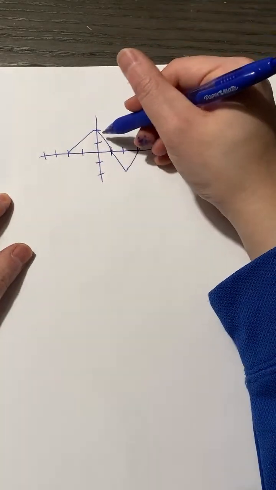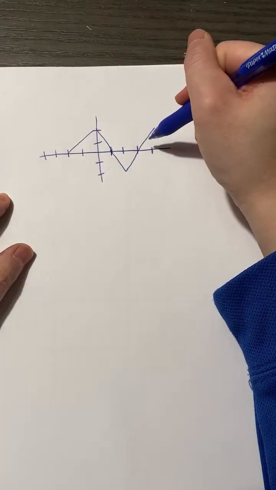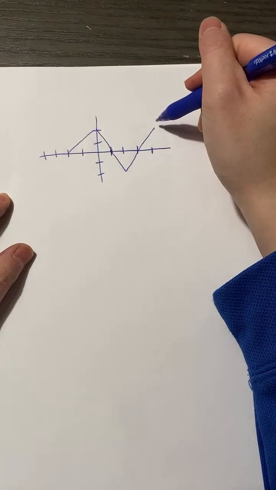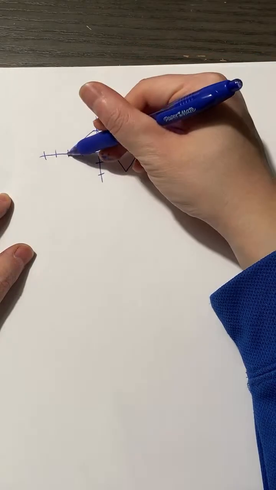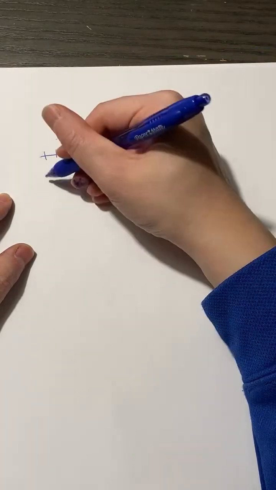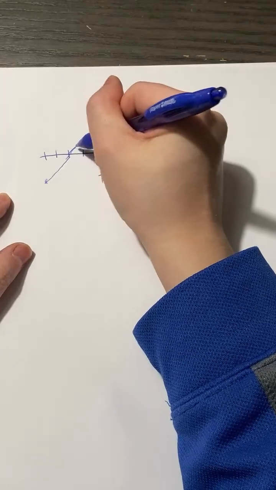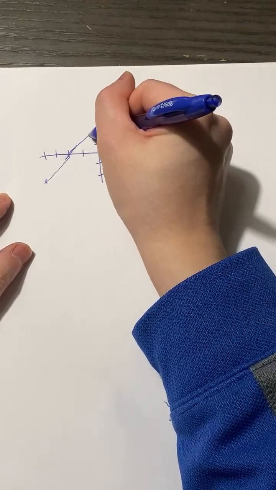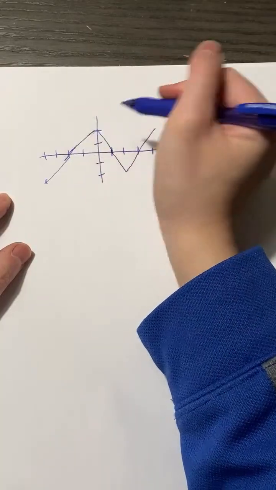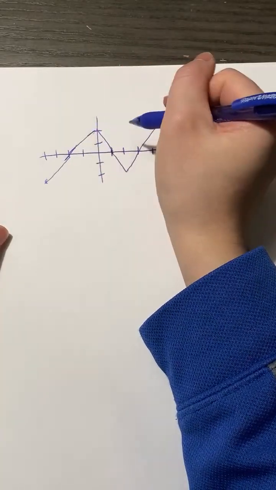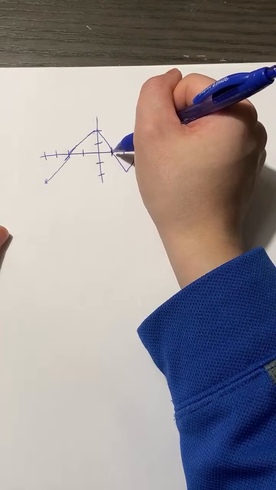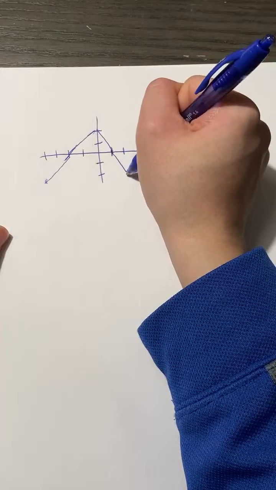Is this right? I went down 1, down 1, down 1, down 1. Go down 2, go down 2, go down 2. Okay, sure. This is going to be my graph, not the prettiest graph I've ever written. Okay, yeah, so this is my graph.